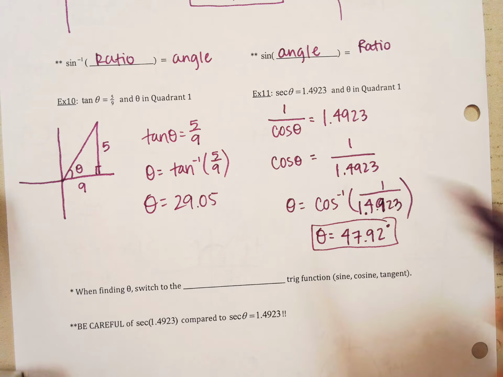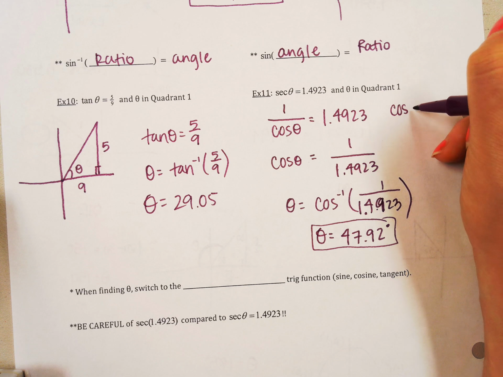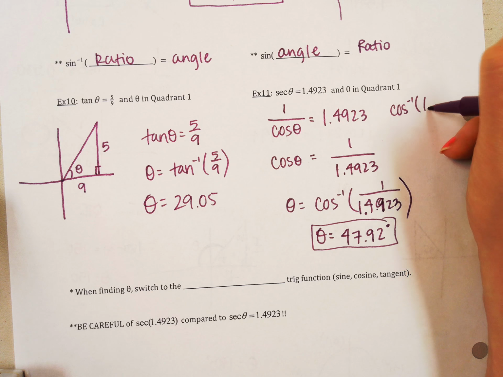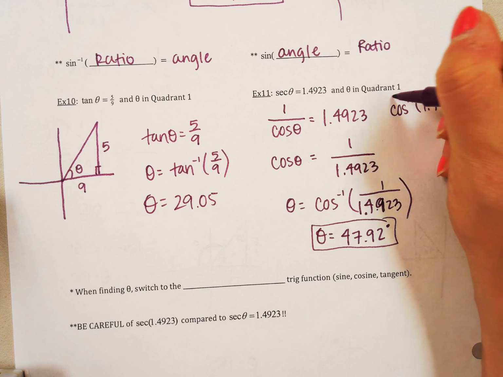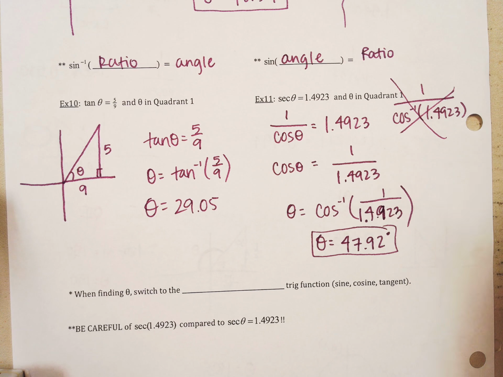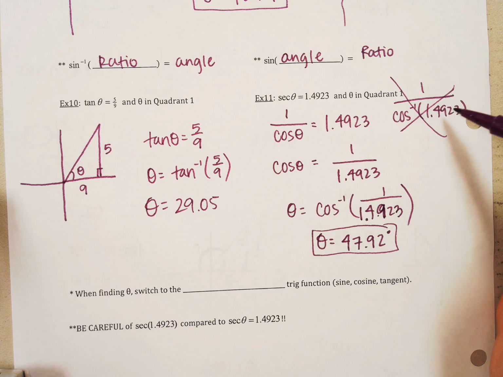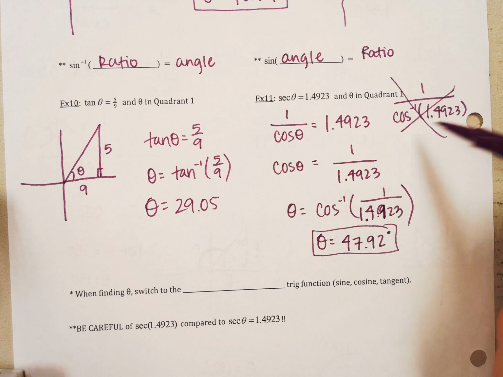It's important that for this one primarily, it's not the same thing. A lot of people want to take the cosine inverse of 1.4923 directly. That's not true. That actually won't work, because remember, this is an inverse of some ratio. There is no angle that will give you 1.4923 because that's out of the range. Remember, the cosine range is from -1 to 1. So this will give you an error in your calculator. And if you do get that error, that means that you're probably evaluating these things wrong.